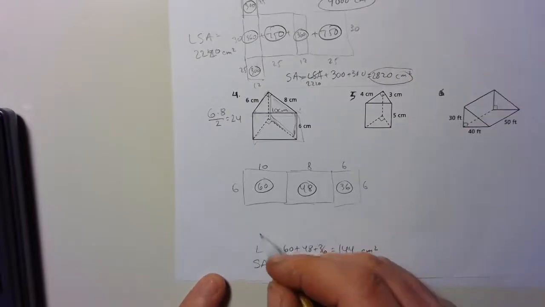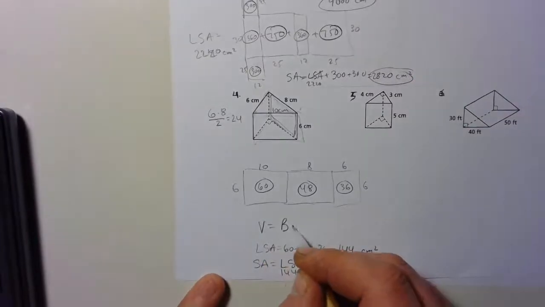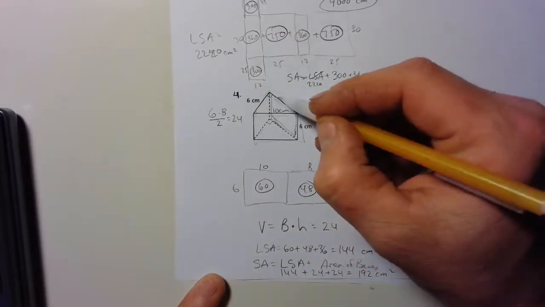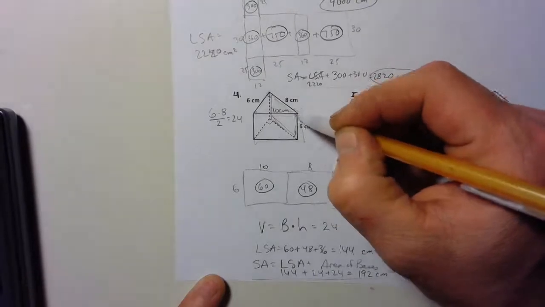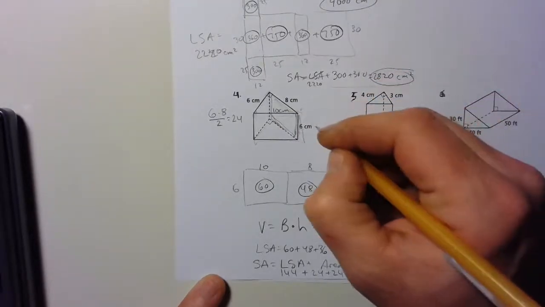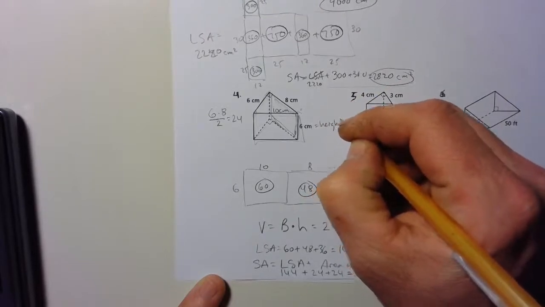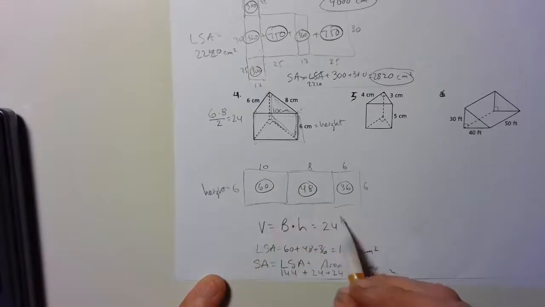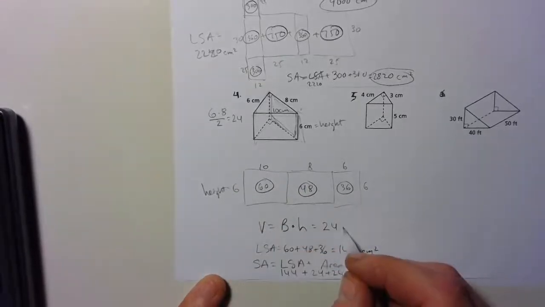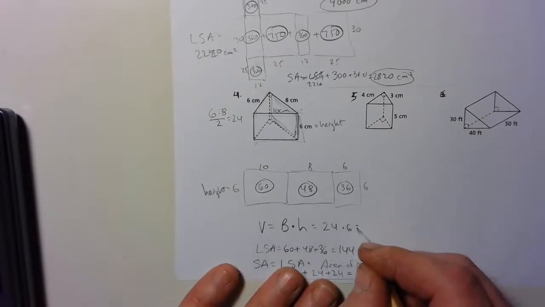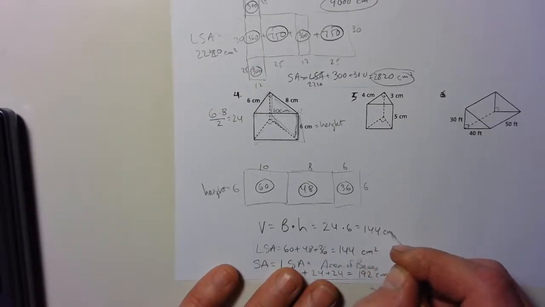Last thing is the volume. And remember, volume is area of the base times height. The area of the base, we just figured that out. That's 24. What's the height? The height is between the two. So look how far it is between these two triangles. The height is 6. That's our height. It also is right here when we did the lateral surface area. So 24 times 6, that's 144 cubic centimeters.